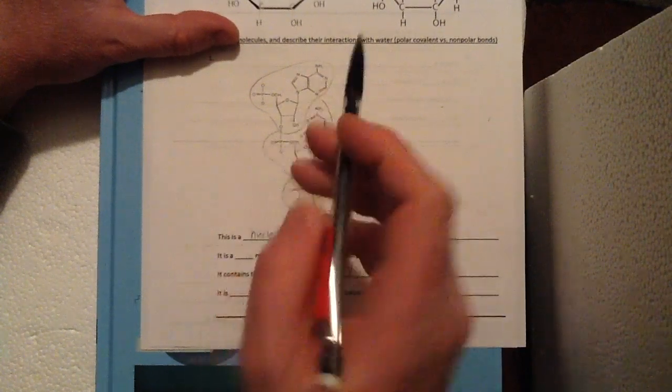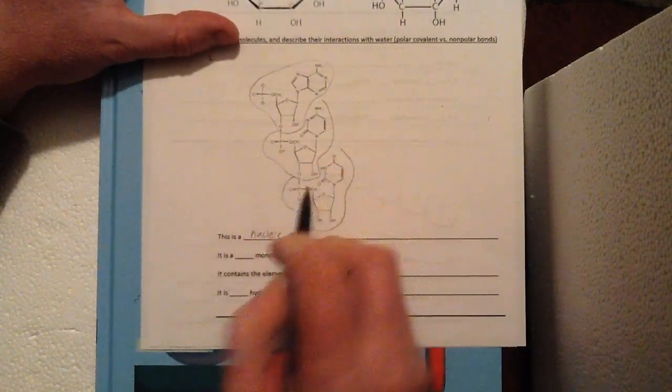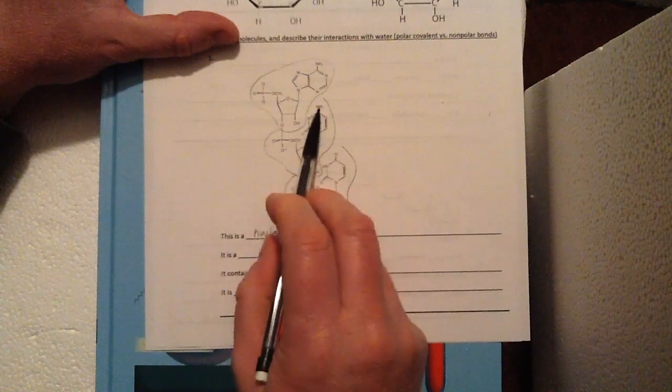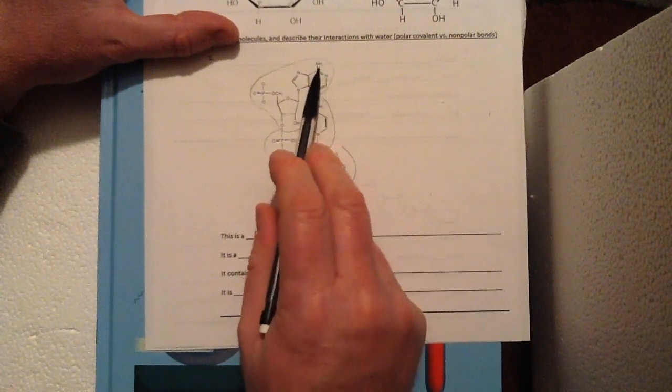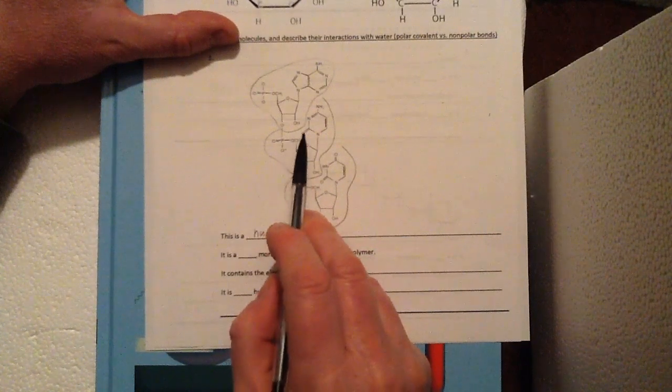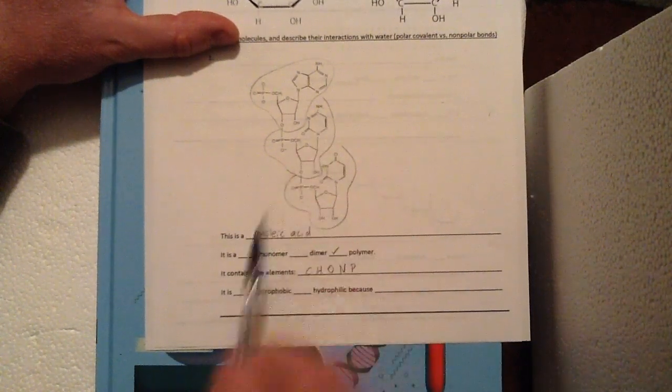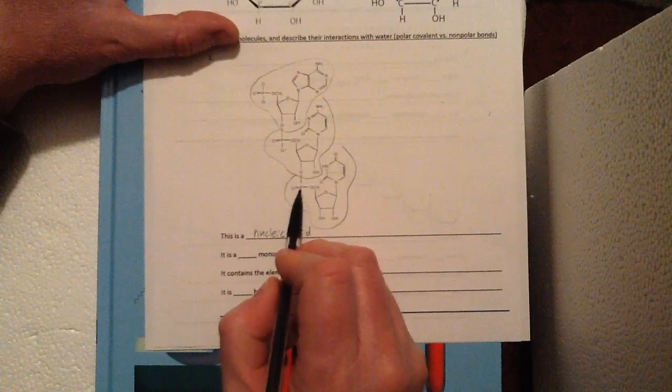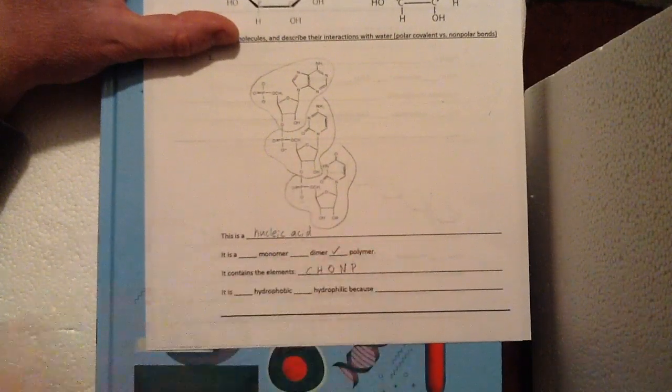Because of these charges, which are a little bit hard to see, and because of the OH and the NH2, because these are all very electronegative, the oxygens are very electronegative, the nitrogens are very electronegative, the phosphorus, thanks to these oxygens being around it, carries a charge.